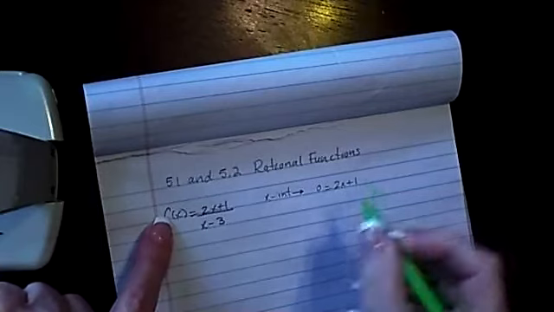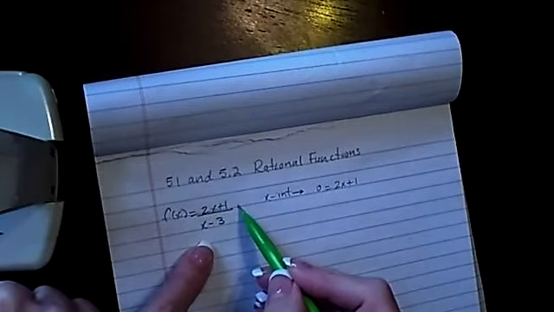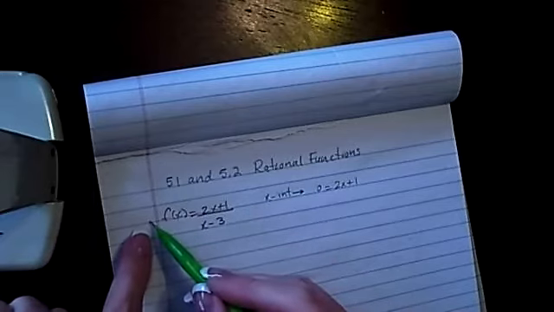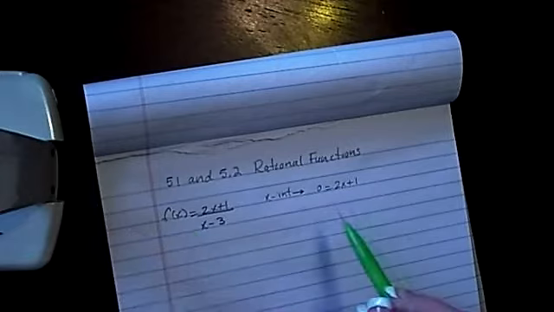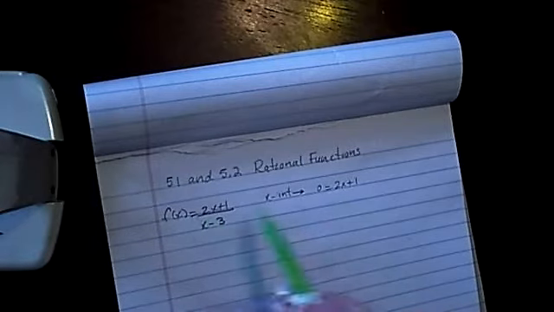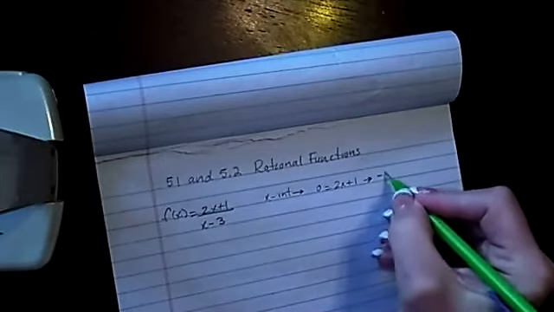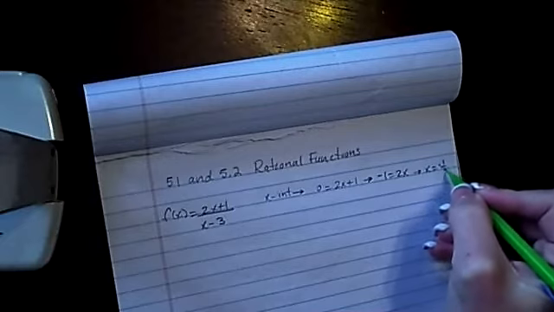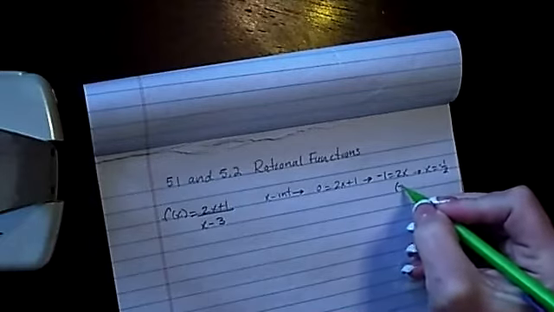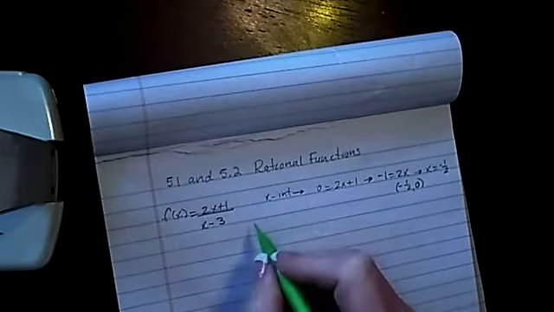And we just set it equal to the numerator because these are going to cancel out, right? If I multiply this times x minus 3, they cancel. If I multiply this times x minus 3, it's always 0. So all we do is set the numerator equal to 0 and then solve it. So that's going to be -1 equals 2x, and x equals -1/2. So the x-intercept is (-1/2, 0). Okay. So let's look at the y-intercept.